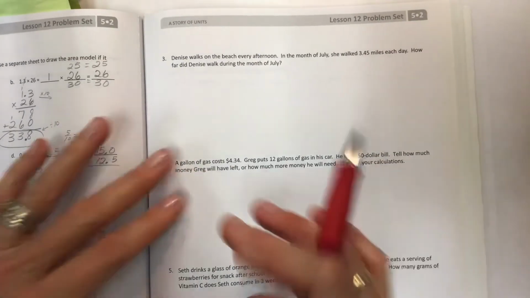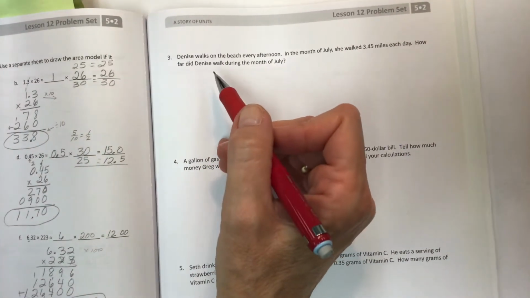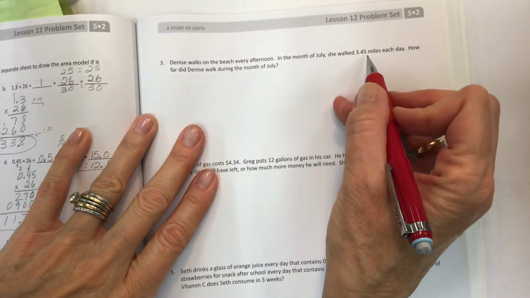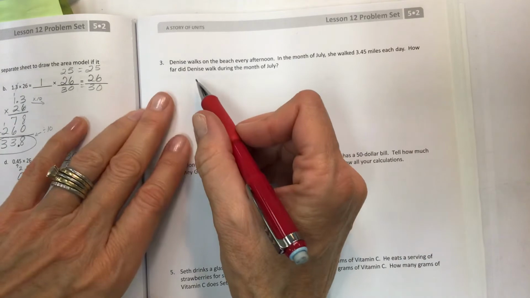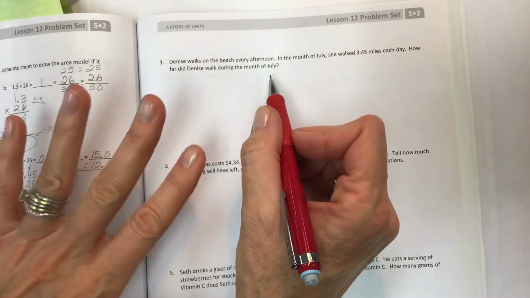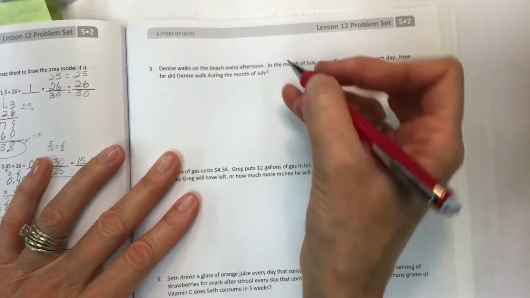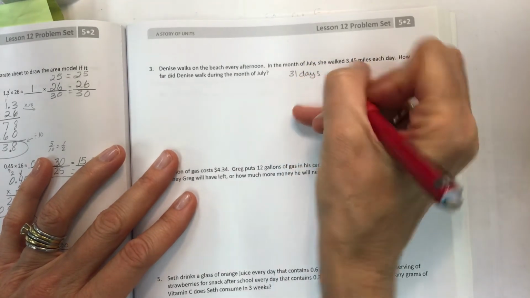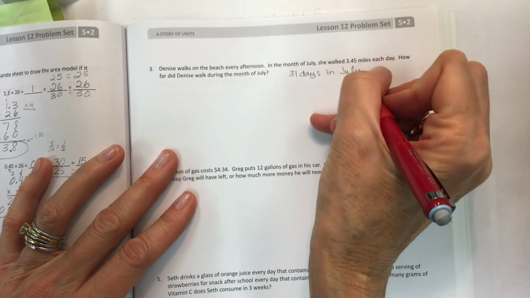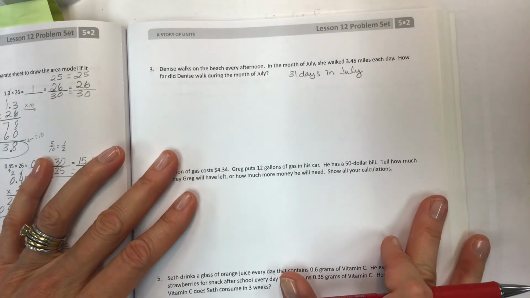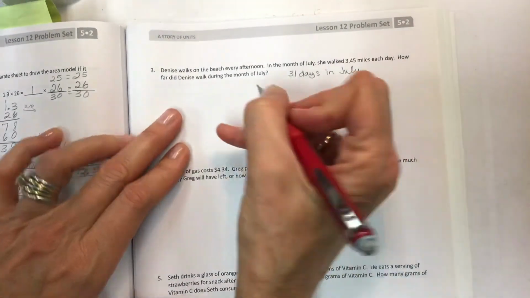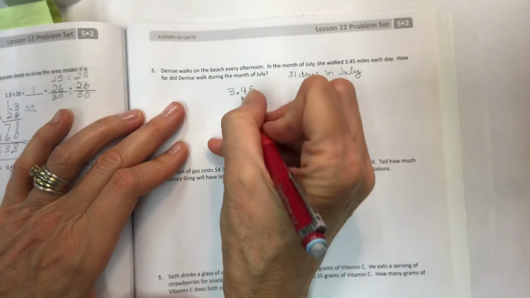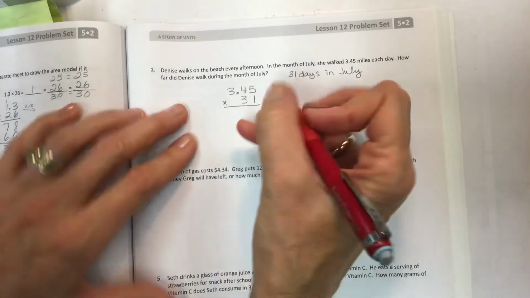Okay, so let's move on to the word problems. Denise walks on the beach every afternoon. In the month of July, she walked 3 and 45 hundredths miles each day. How far did Denise walk during the month of July? One thing you need to know is that July has 31 days. Okay, and that's something that kids will always ask. There are 31 days in July. So take your daily amount, 3.45, and then multiply by 31.